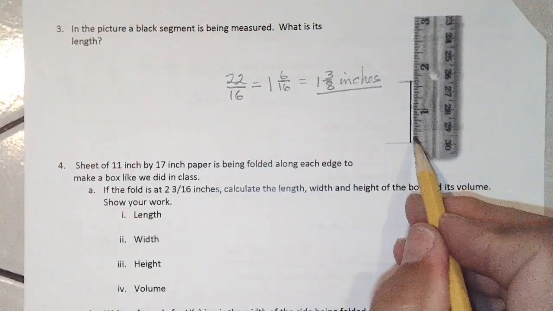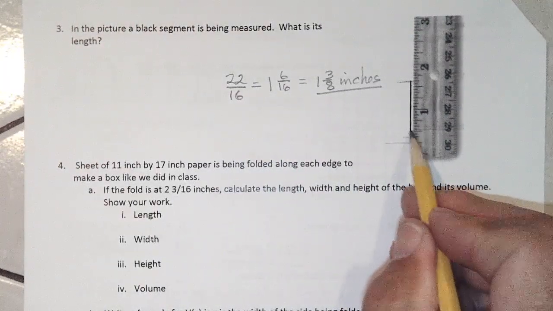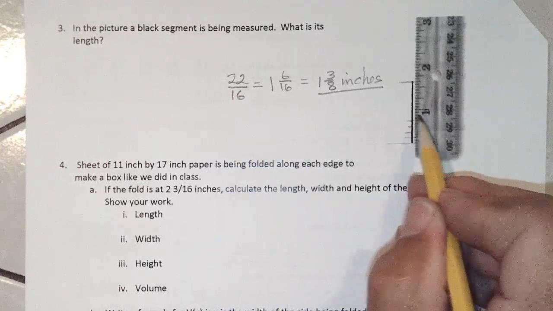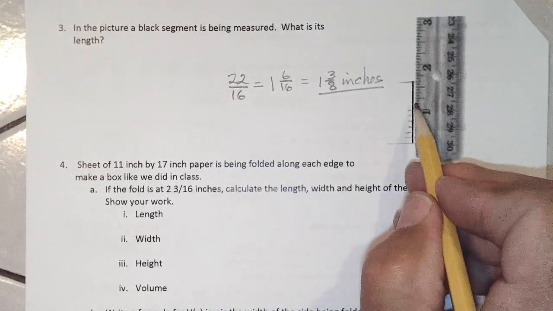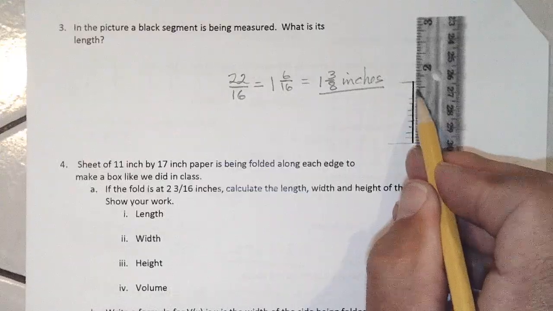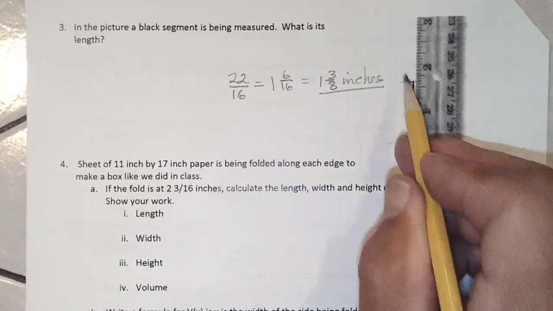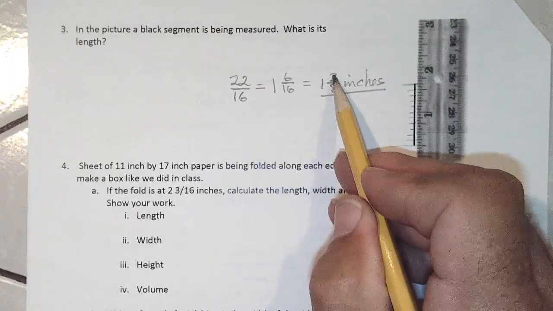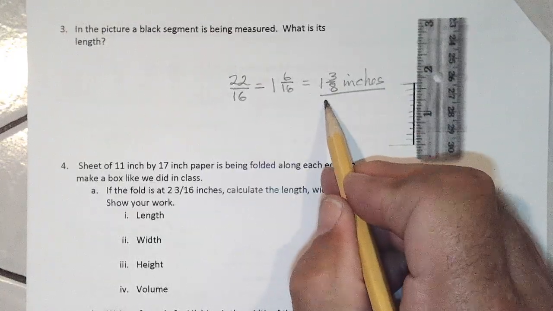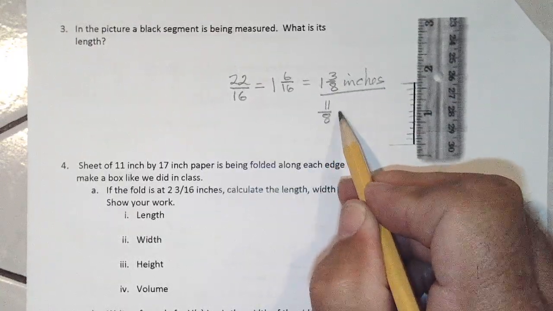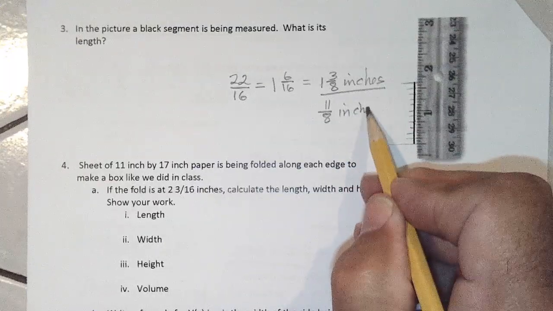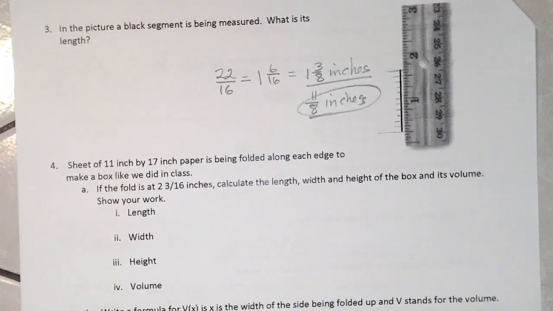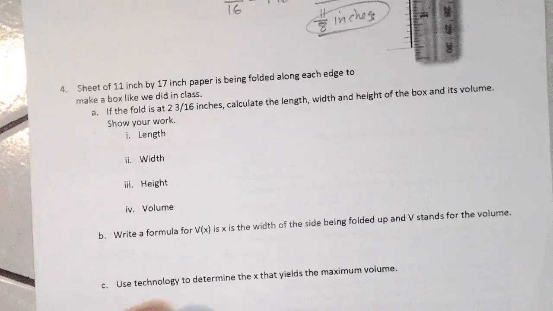We could have counted in pairs and got it. 1 pair, 2 pairs, 3 pairs of spaces, 4, 5, 6, 7, 8, 9, 10, 11 spaces. 8/8 plus 3/8, 11/8. So I could have said 11/8 inches also. Remember to count spaces, not marks.